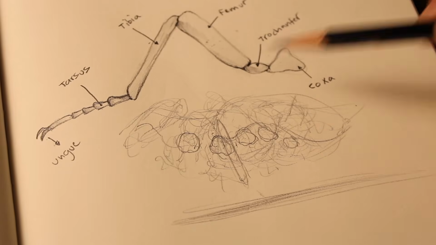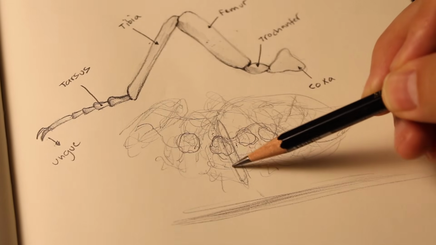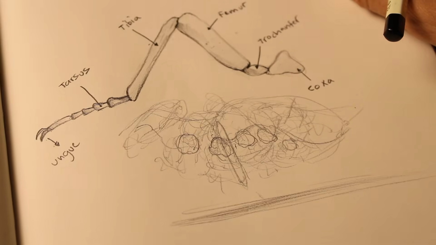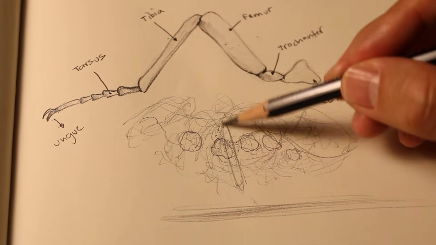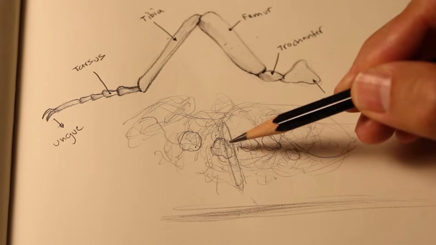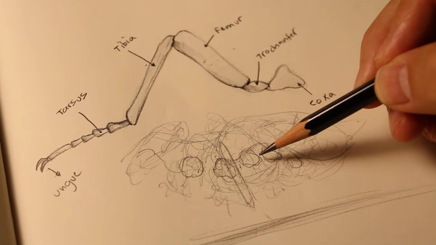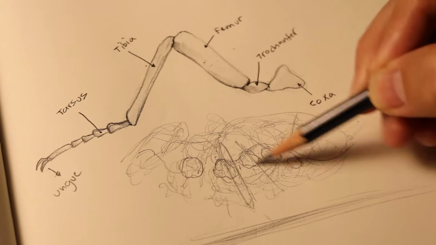But watch the tilt that I give these legs. You see how this tibia is slightly tilted? Okay, now if I turn the sketchbook like this just a little bit, you can see that it's not straight up and down. It's tilted to the side a little bit. That's good. We want to continue that. However, this one is going to be slightly more tilted.